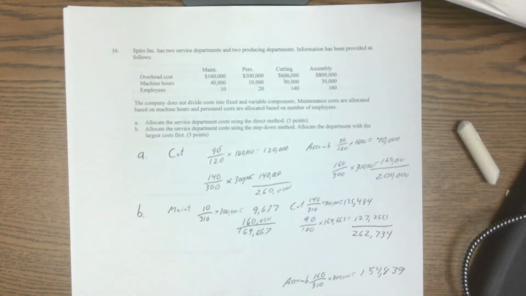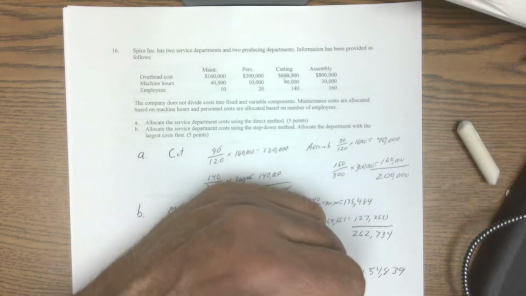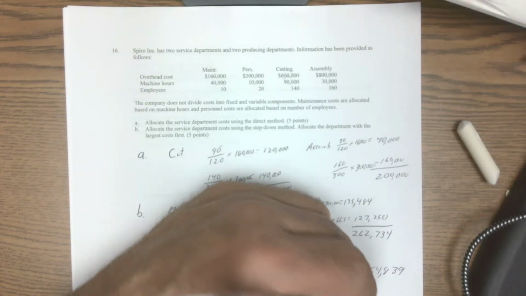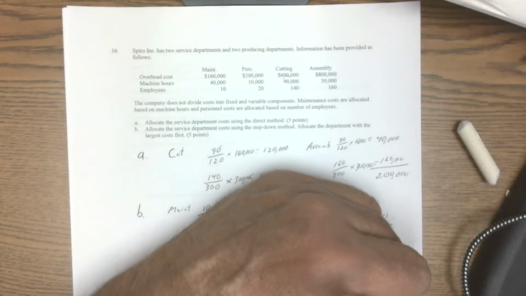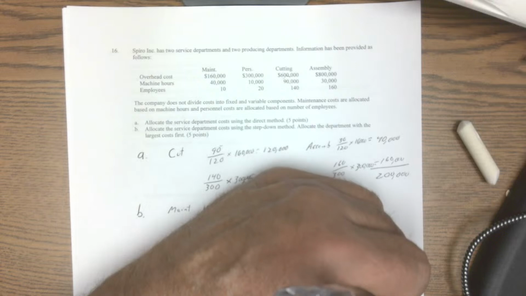All right. Assembly is going to be 30 over 120 times 169,667. Would be 42,417.